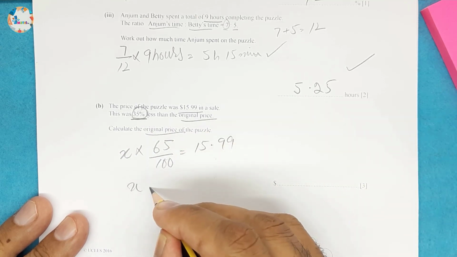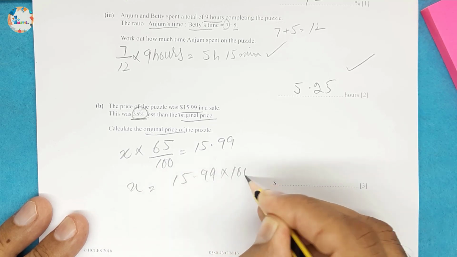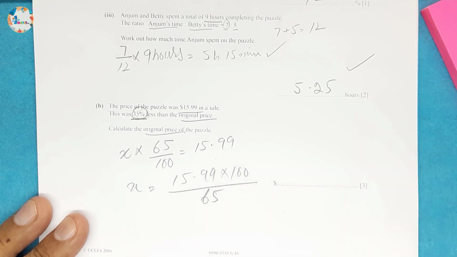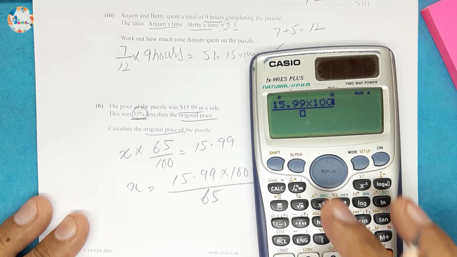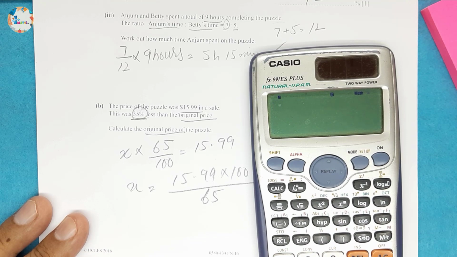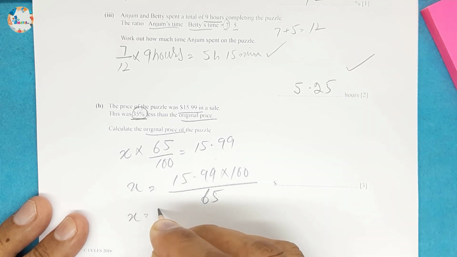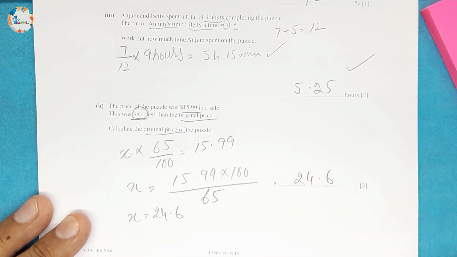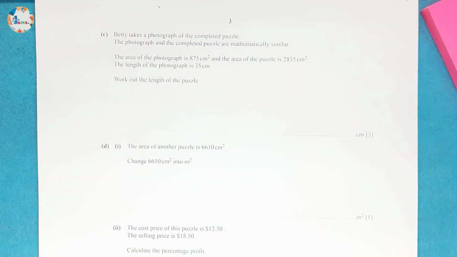So X will be equal to 15.99 multiplied by 100 and divided by 65. This is equal to 24.6. So our answer will be 24.6 here. So this is done. Hopefully you understand each and everything.